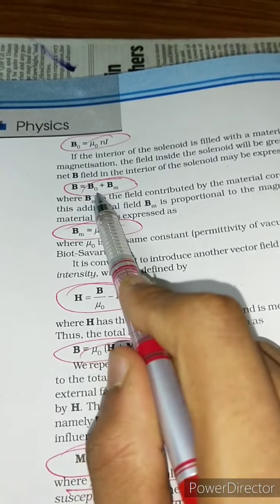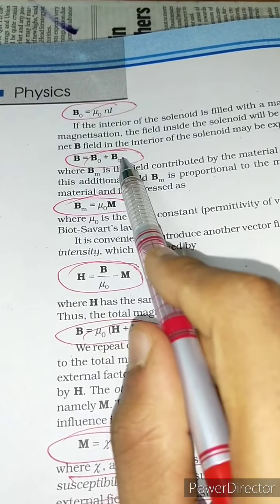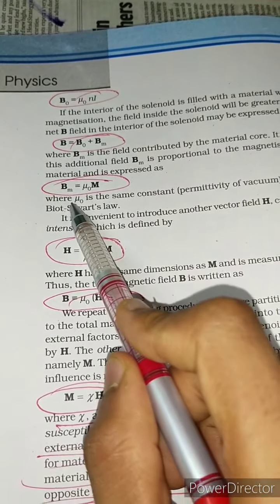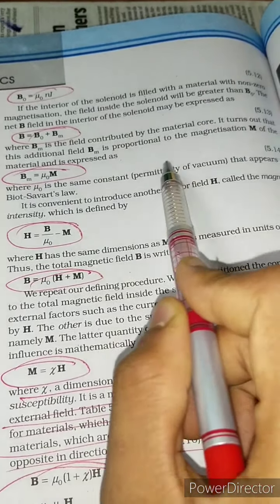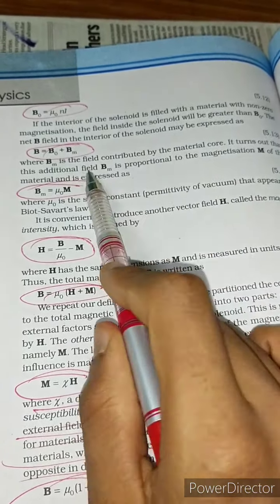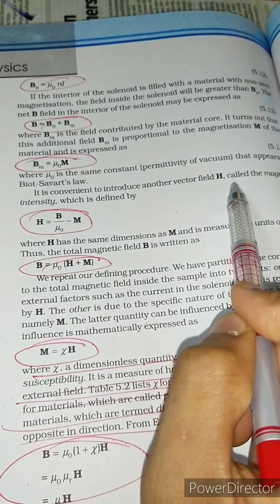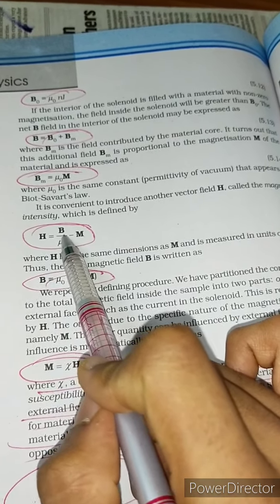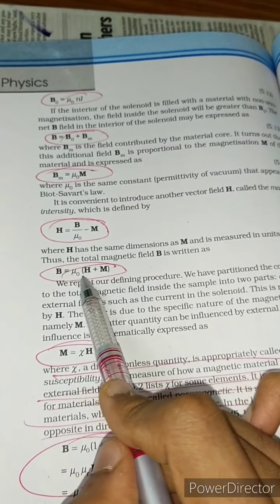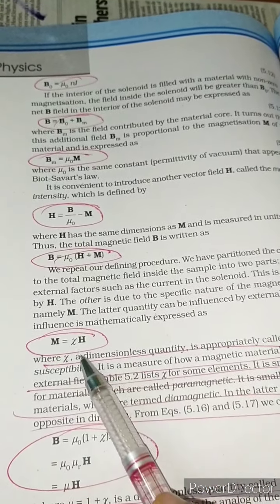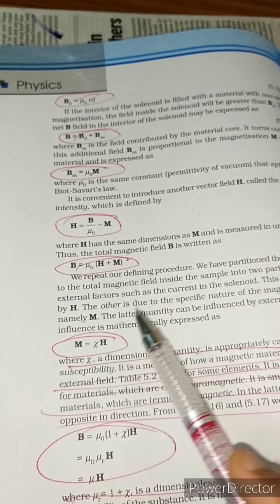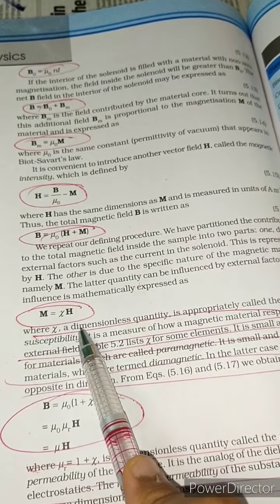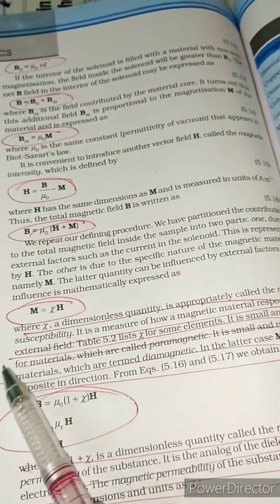B naught and Bm. B0 is just the constant, and Bm is the magnetic field, where Bm equals mu naught M. Mu naught is the same constant, the permeability of the vacuum. M is the magnetization. The next term is H, the magnetic intensity. H equals B divided by mu naught minus M, and B equals mu naught times (H plus M), and M equals chi times H, where chi is a dimensionless quantity called magnetic susceptibility.